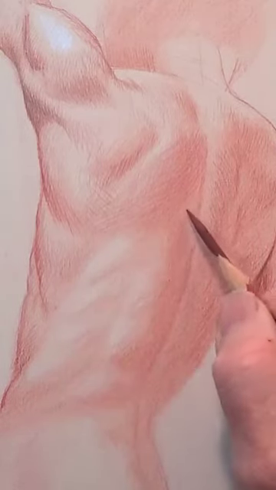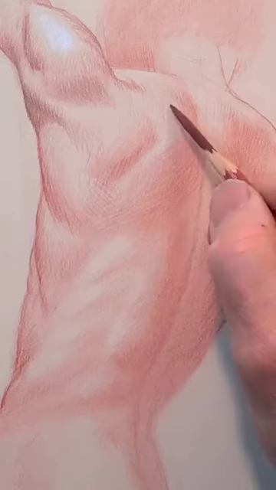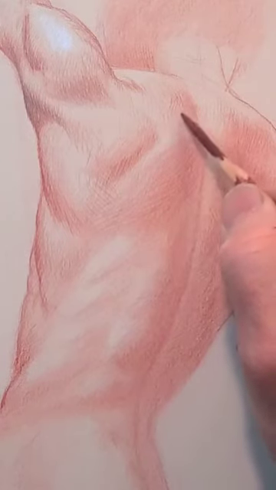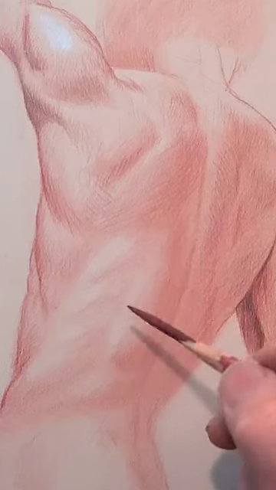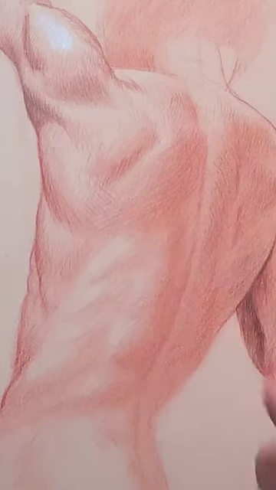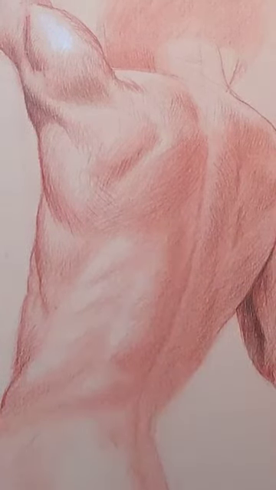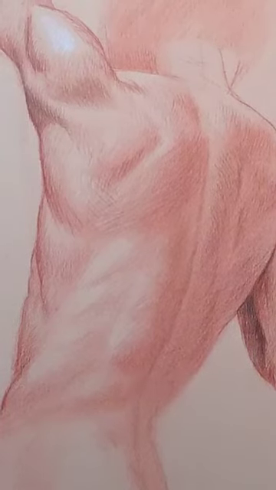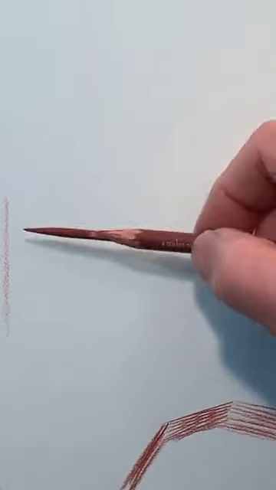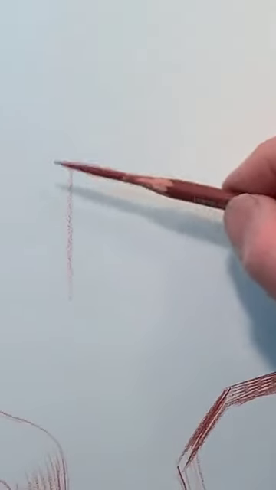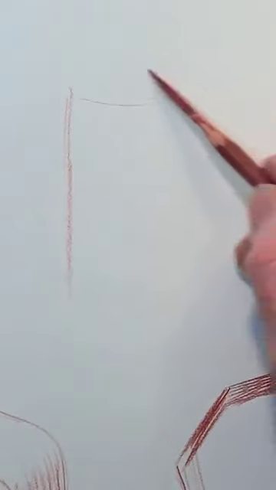This is an important concept: you want to draw across the form. What is that supposed to mean? Let's just take a little detour again, and I'll show you what across the form means. So if this is your form, like this, this is now the cylinder.